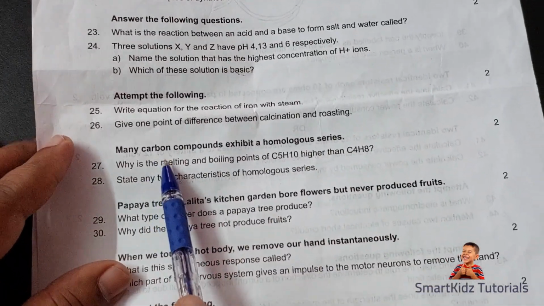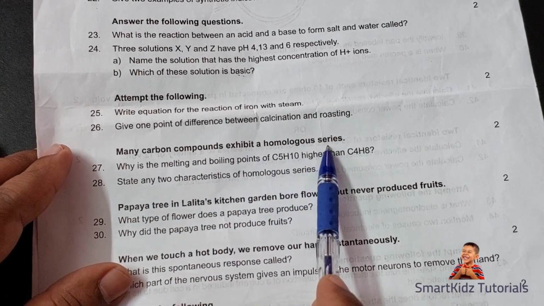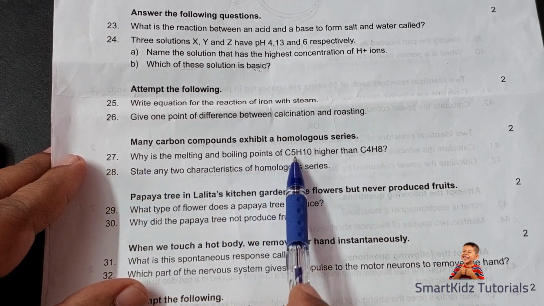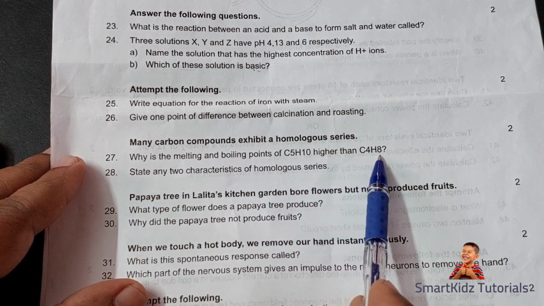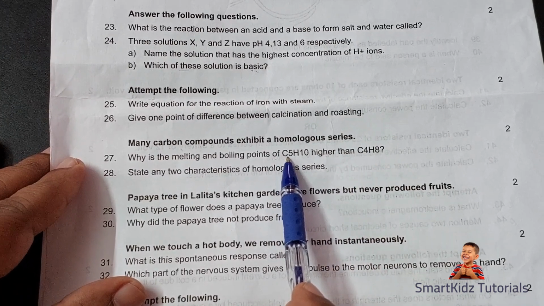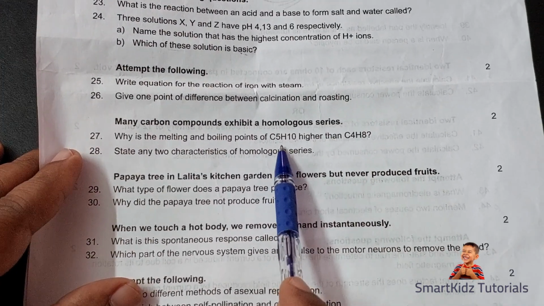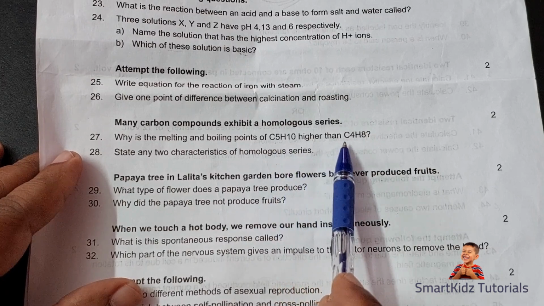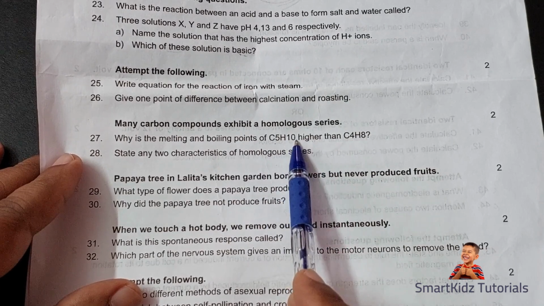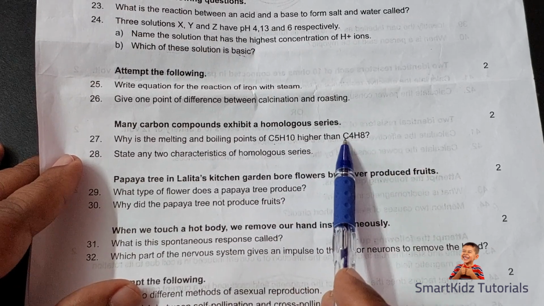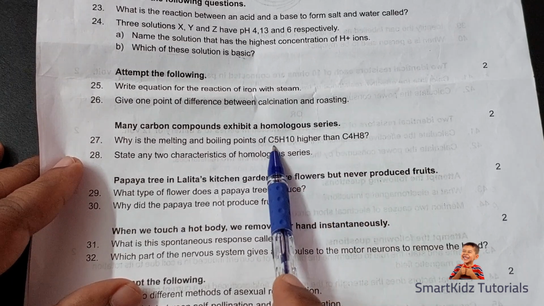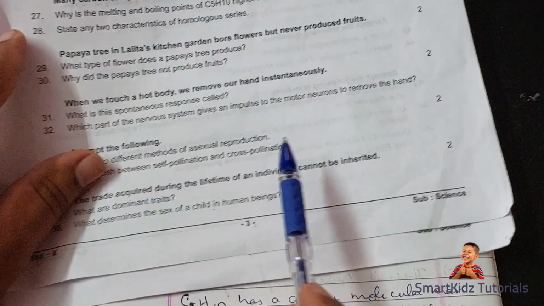Next question. It says many carbon compounds exhibit a homologous series. Question number 27, why are the melting and boiling points of C5H10 higher than C4H8? The difference between these two is one extra carbon atom, which is linked to 2 other hydrogen atoms. So there's 1 carbon atom extra and 2 hydrogen atoms extra compared to this compound. C4 is a 4 carbon compound, C5 is a 5 carbon compound. So let us see what the answer is.